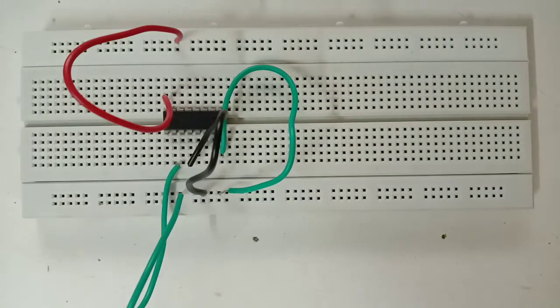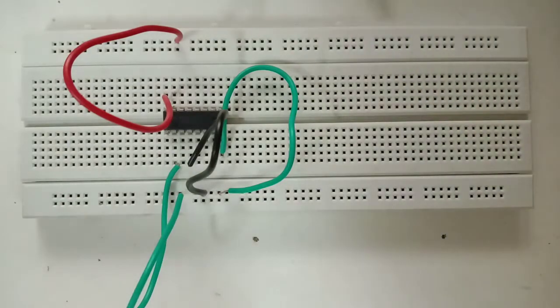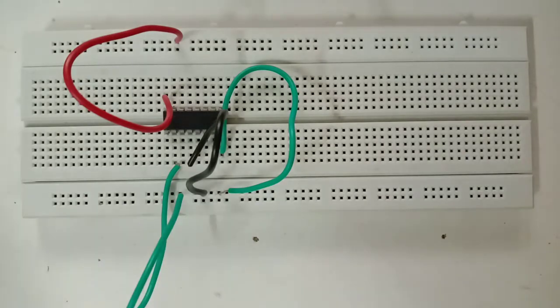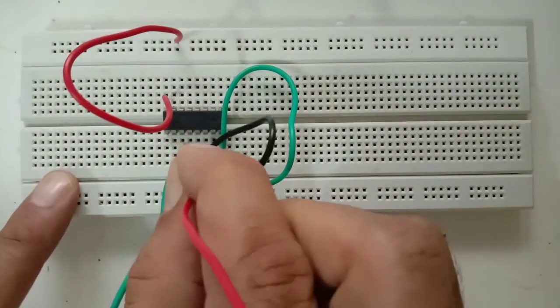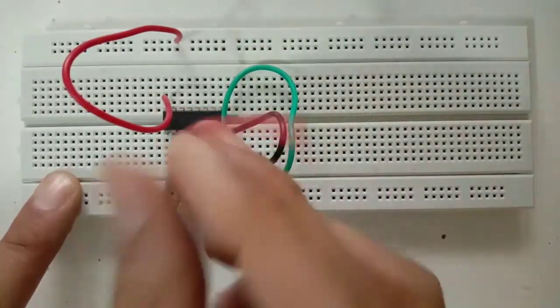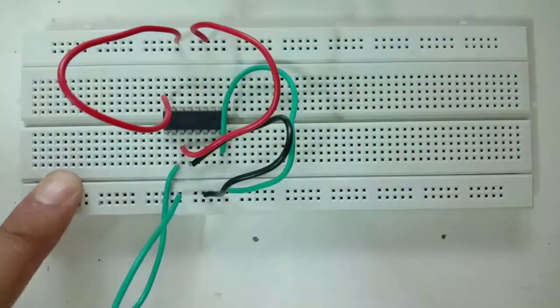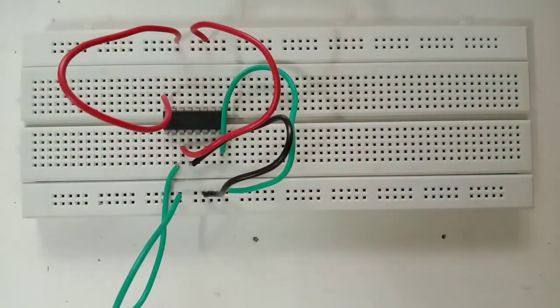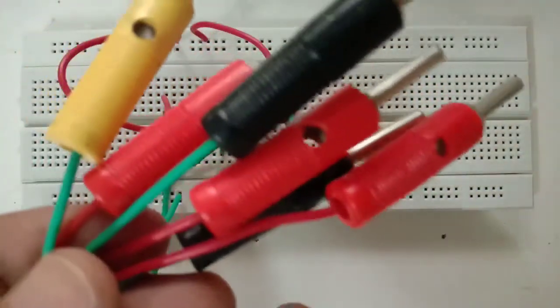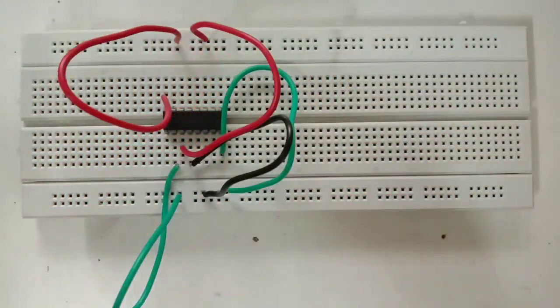Then the only remaining pin, pin number 3, is to be connected to the VCC supply. So here, pin number 3 is connected to the VCC. Then 5, 6, 7. You can utilize wires of 3 different colors. Okay, 5, 6 and 7.